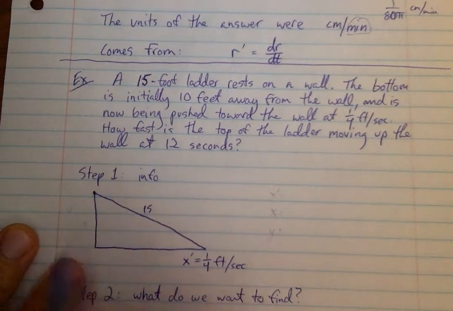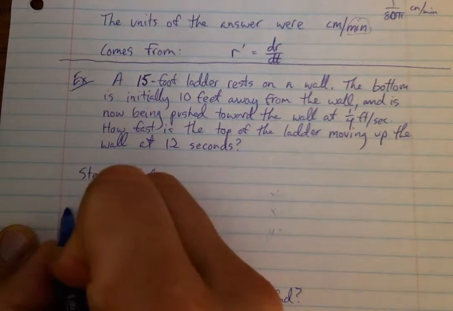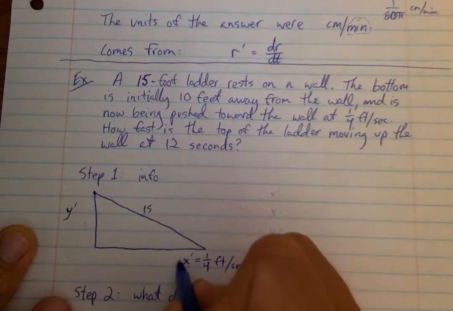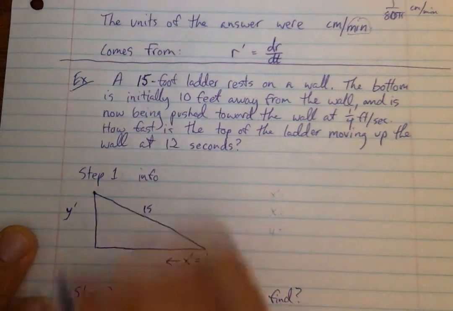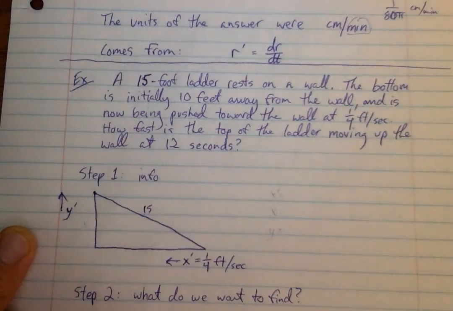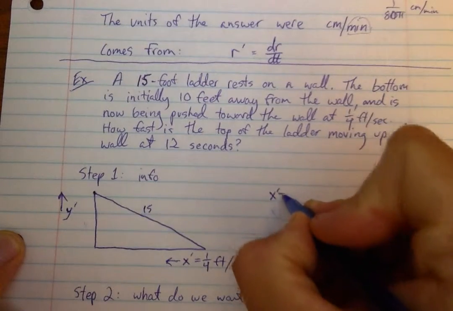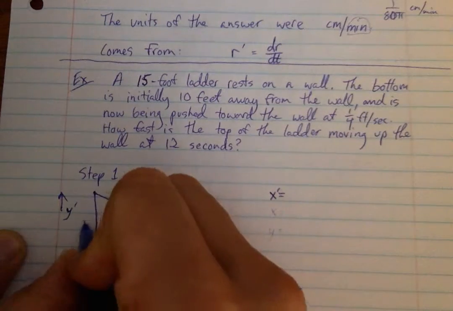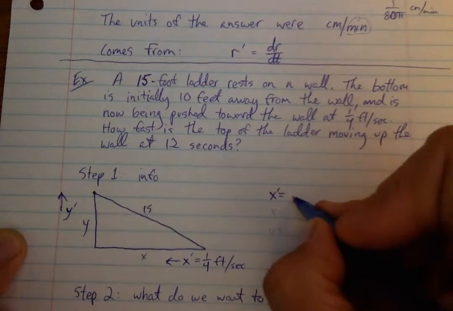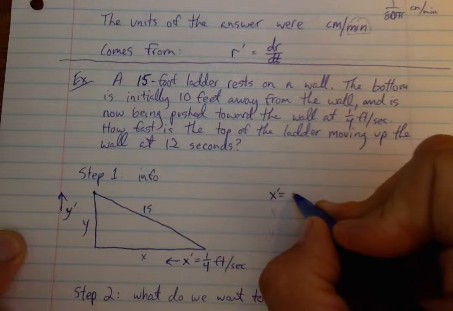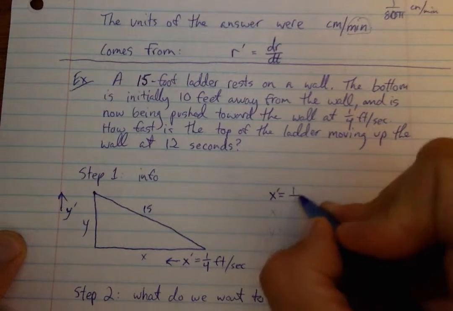How fast is the top of the ladder moving up the wall? Well, that's going to be y prime. And how fast is that moving up at 12 seconds? So let's see, we have our x prime, we know. This is x, this is y. X prime is equal to 1/4.